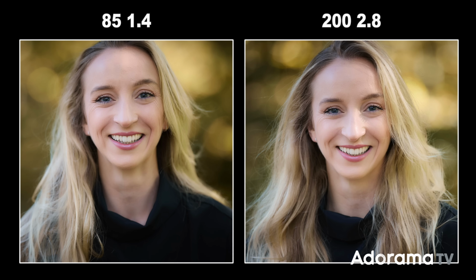So let's compare the two. Side by side, the 85 has a slightly shallower depth of field. The background blur is just a bit softer with less detail. But the 70-200 holds its own and still works really well.